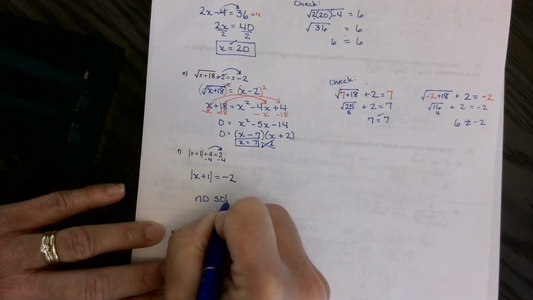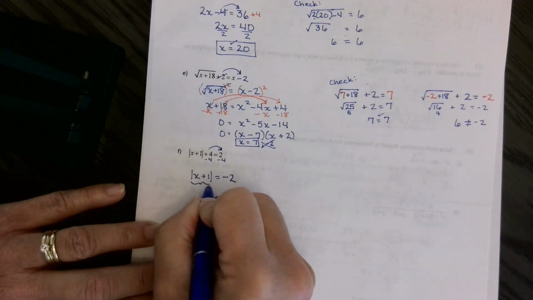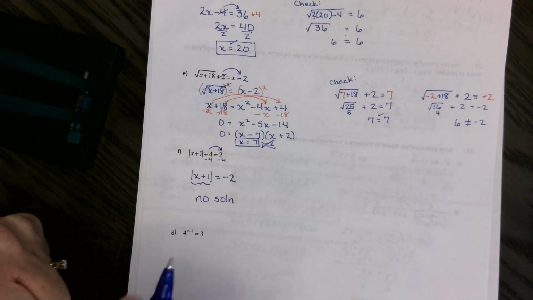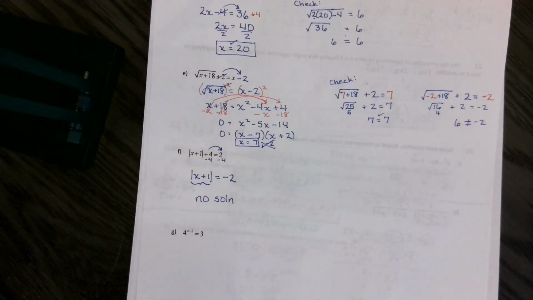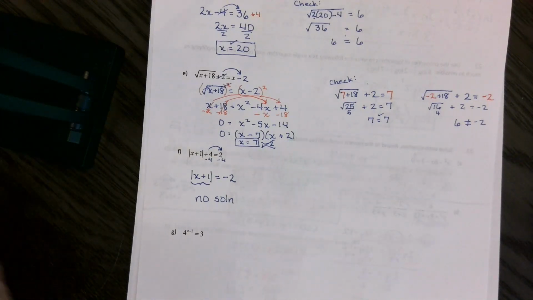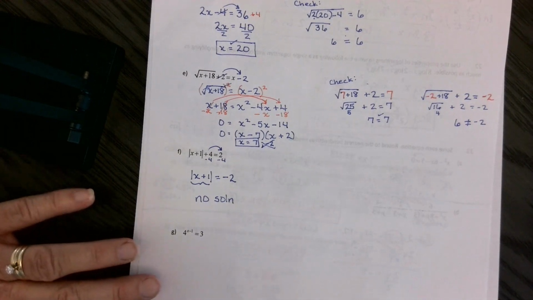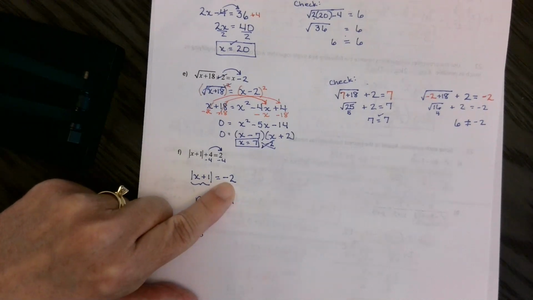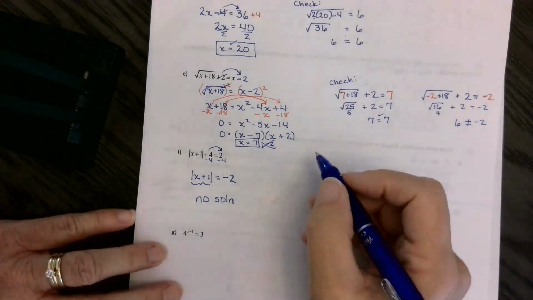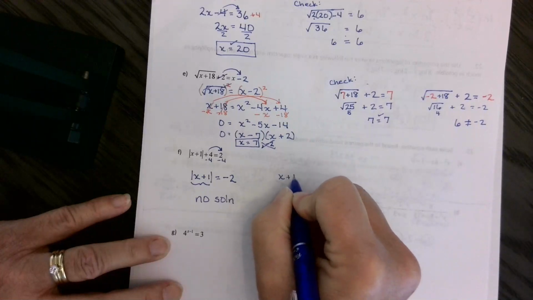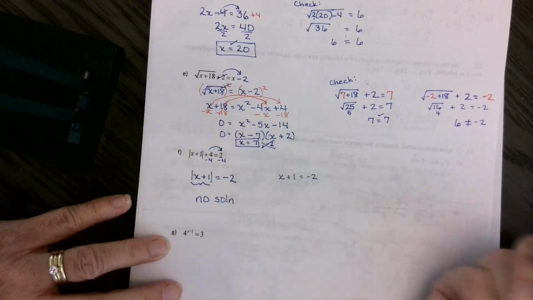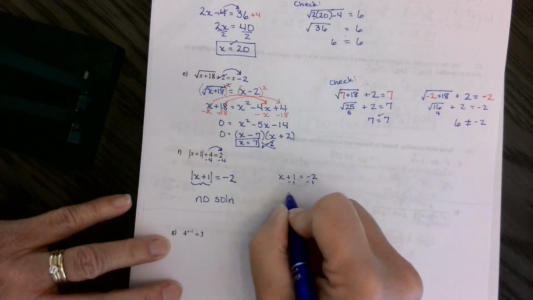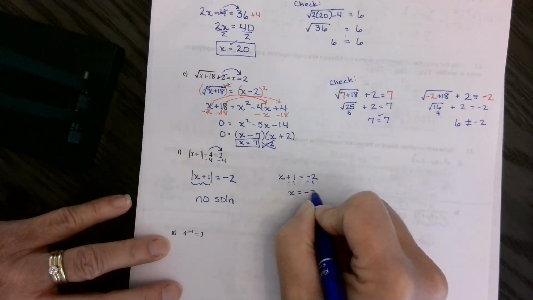The reason it's a no solution is absolute value is always positive. It's a distance from 0. It doesn't matter if it's left or it's right. Because again, absolute value is always positive. There's no way to get a negative distance. So again, that's why. Some of you are going to do this: x plus 1 equals -2. Then you're going to subtract 1, and you're going to say x is equal to -3.